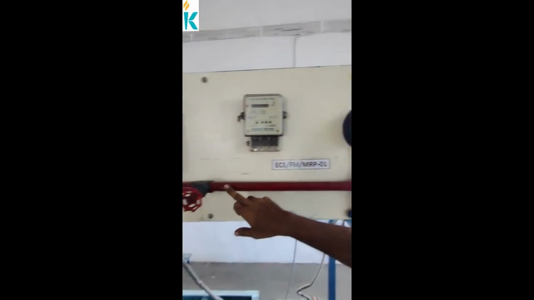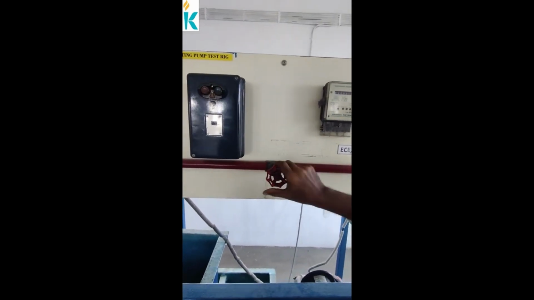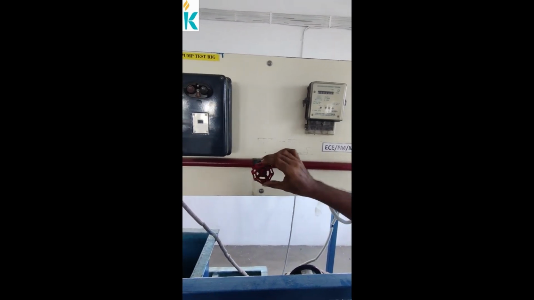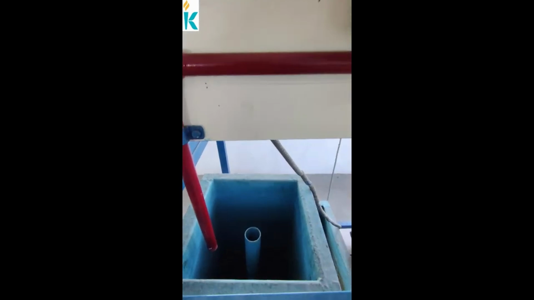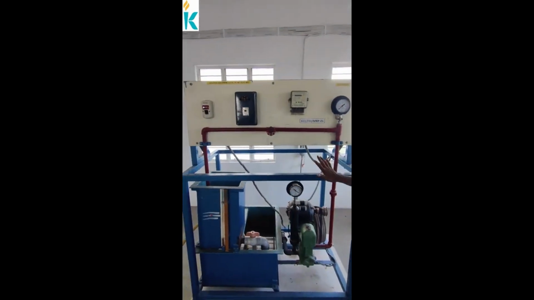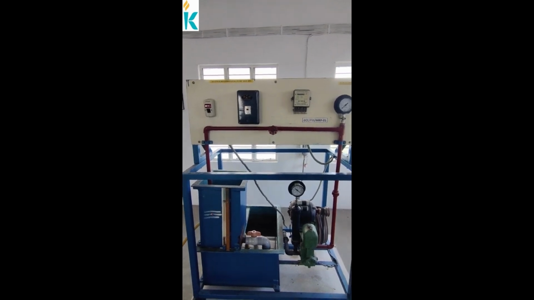So this is a delivery control valve. This valve I always denote like this: anti-clockwise is open, clockwise is closed. Just follow this one. We control the outlet of the discharge. So this is the construction of the equipment, and from this equipment we take the readings.